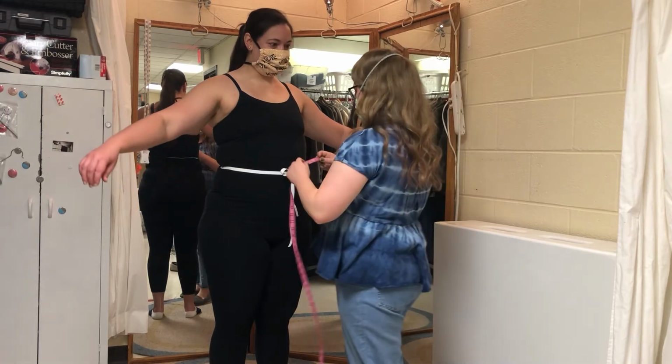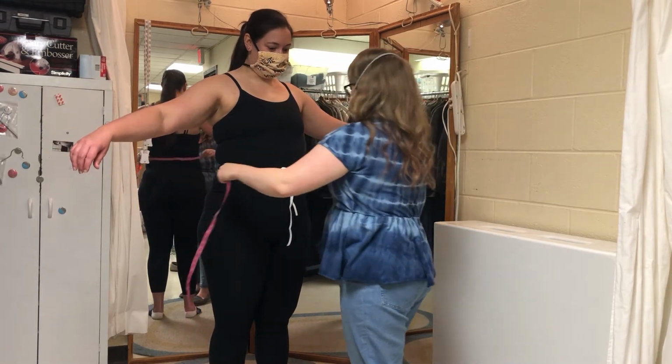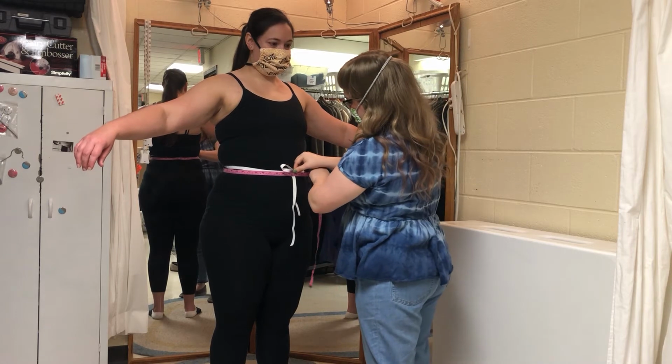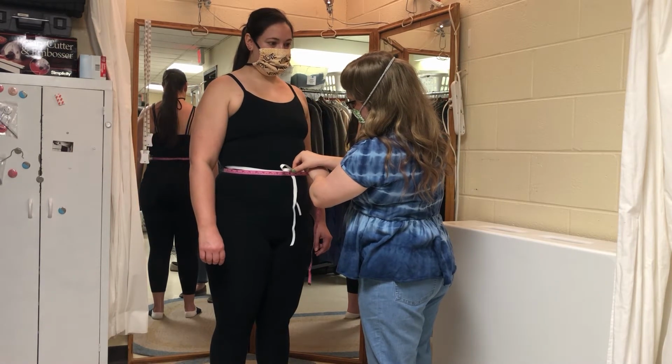Waist. You're going to go right around where that elastic is. Erica's waist is 37.